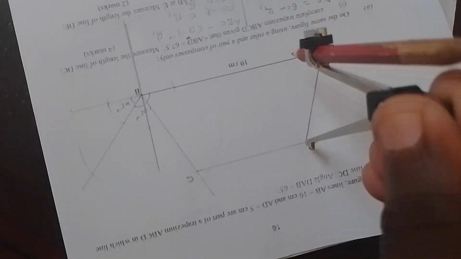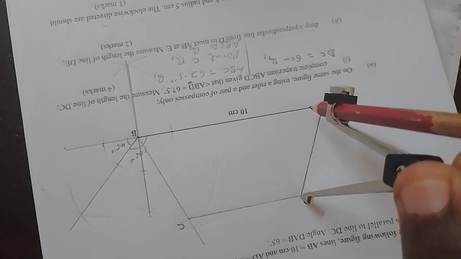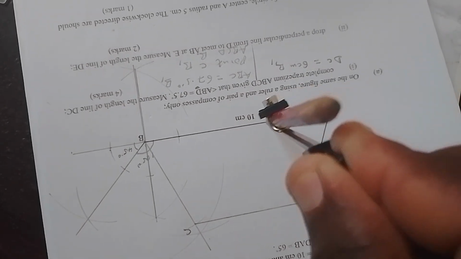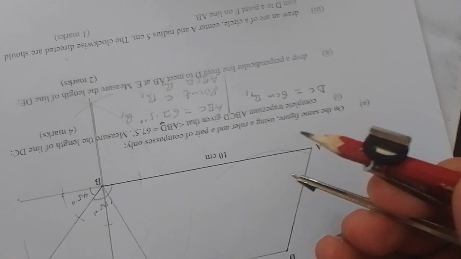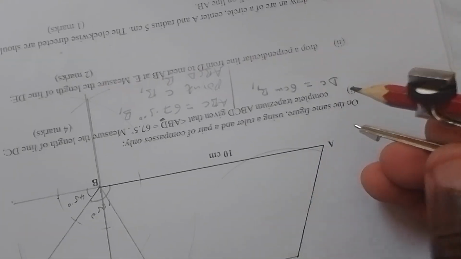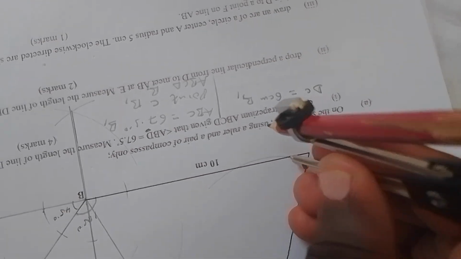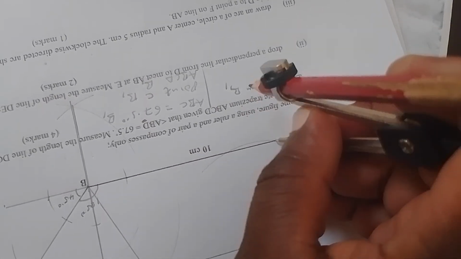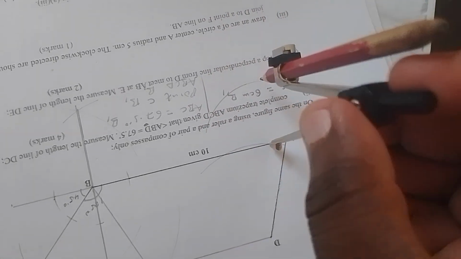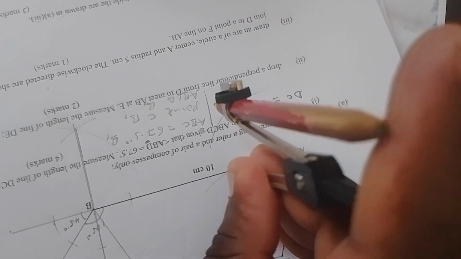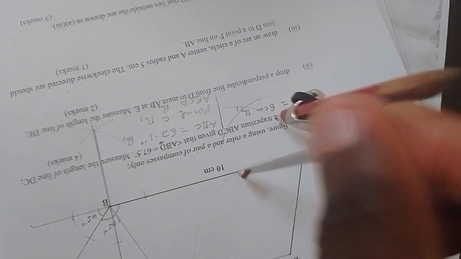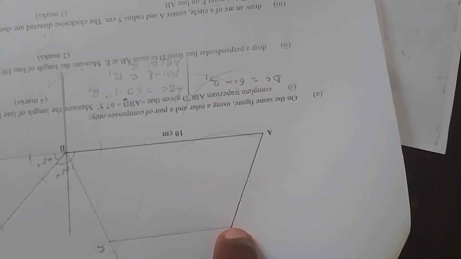Starting at D, we just put an arc like that. Can you see this arc, learners? And then you come to the point at which this arc touches line AB, and at this point we put an arc here. Then we come this side, we put another arc at this point. Then we just cut it like that. Then we join D to this point where the 2 arcs meet.